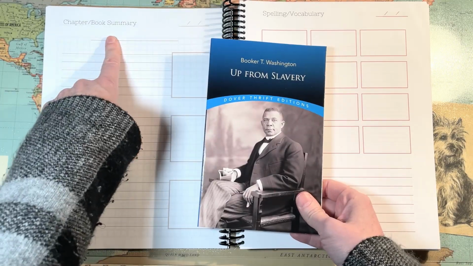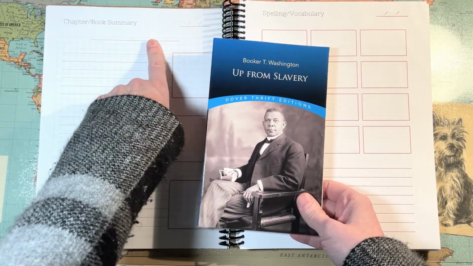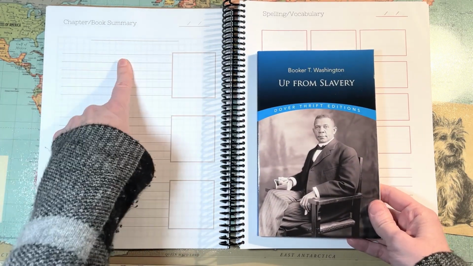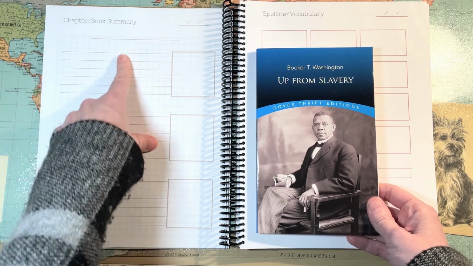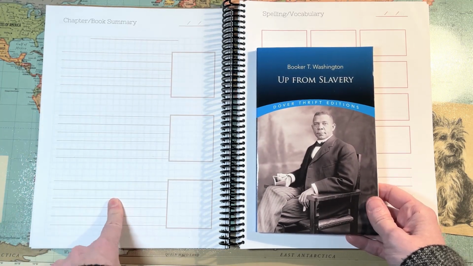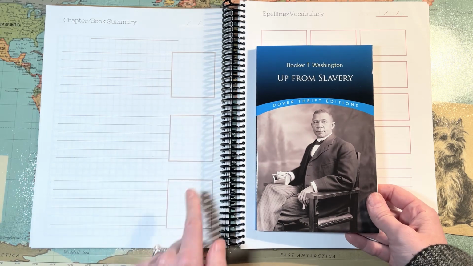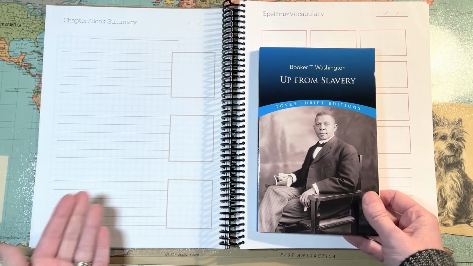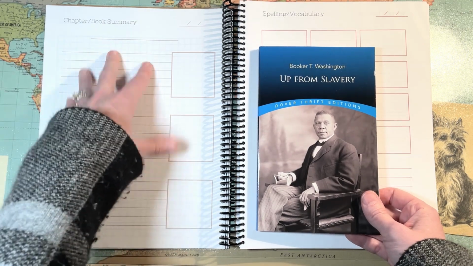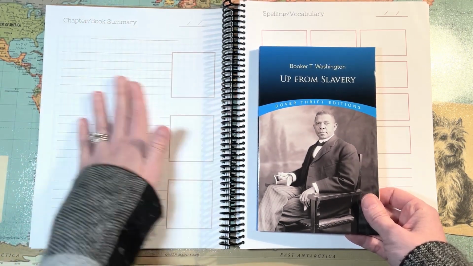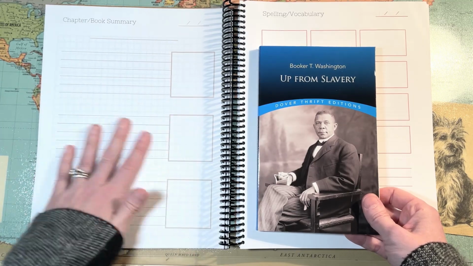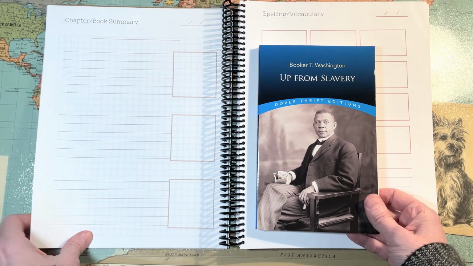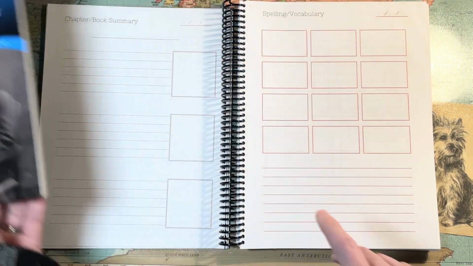So they'd be putting what they were reading, what page to what page. If they read 3 chapters, they could do 3 summary sentences, one here, here, and here, and they could do little pictures if they want. Or if it was a longer chapter that they were doing more in depth, they could use this to say the first thing that happened in the chapter was this, then this, and last this. So this is a flexible notebooking page. That would be covering history.